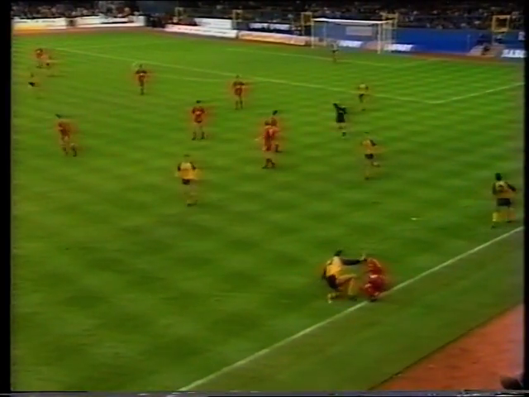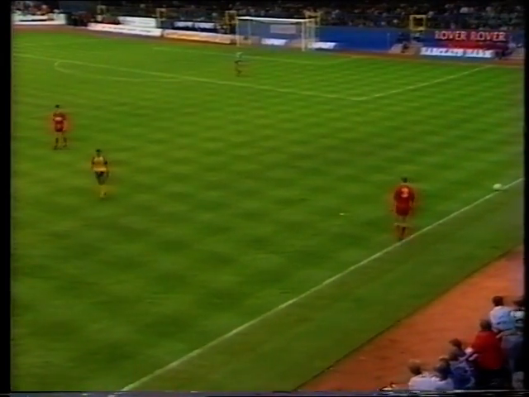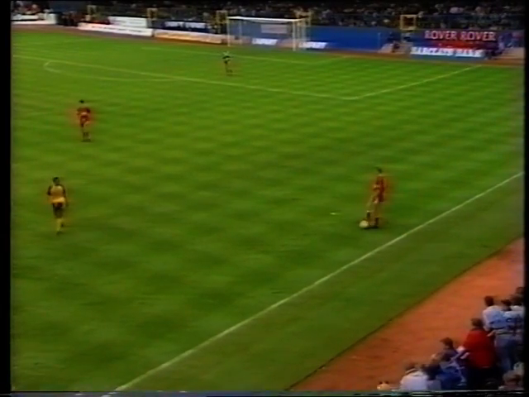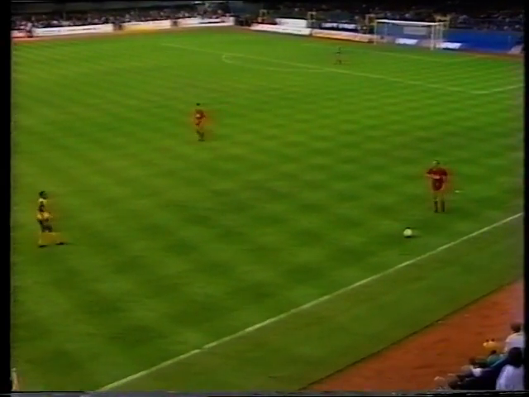That was a nasty chop down by Ford on Simpson. The referee quite rightly having a quiet word with him as he goes by. That was really a bit reckless, and it's a free kick then. Bowden with this kick for Swindon.